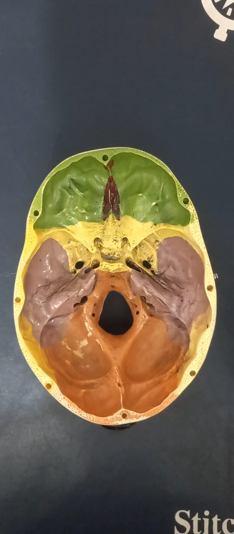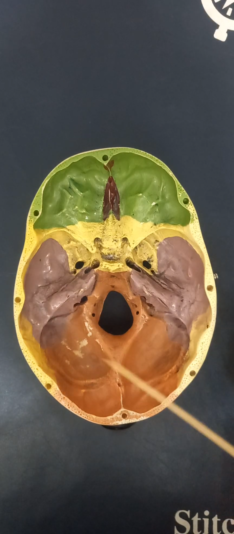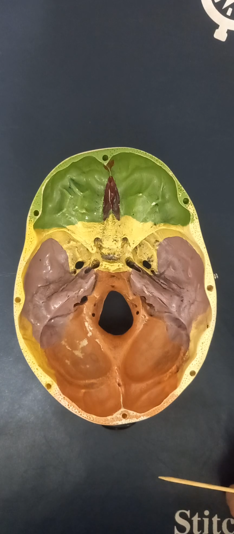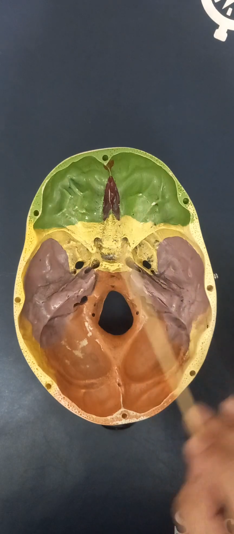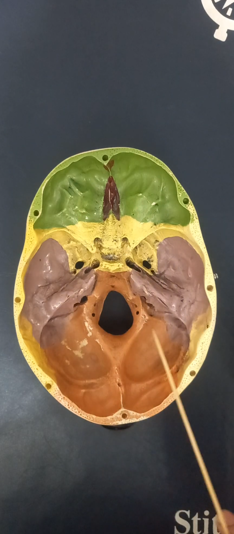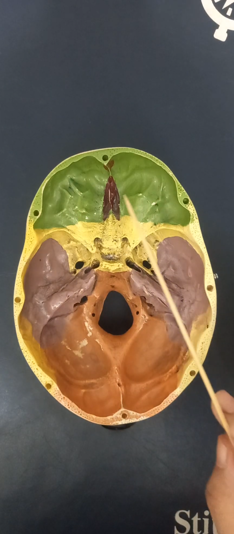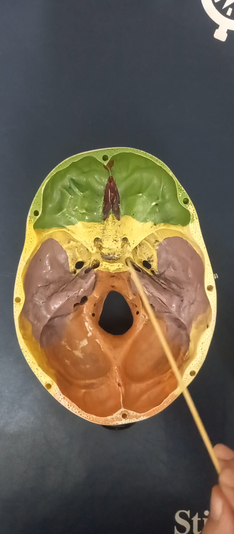Now in this video we will see different important points in cranial cavity for OSPE, spotting and for viva. Now here you can see this whole is the cranial cavity. It has anterior cranial fossa, middle cranial fossa and posterior cranial fossa. And you will see different bones in the cranial fossas.